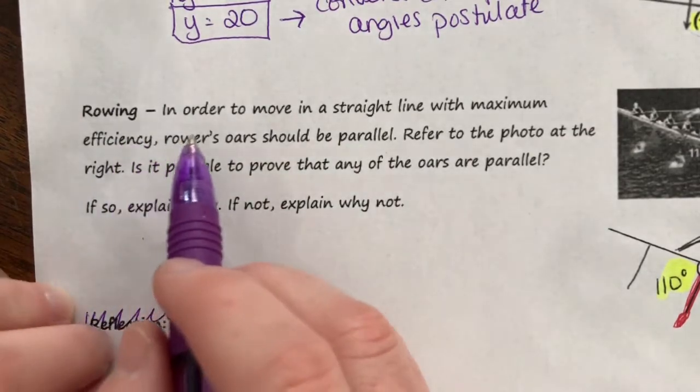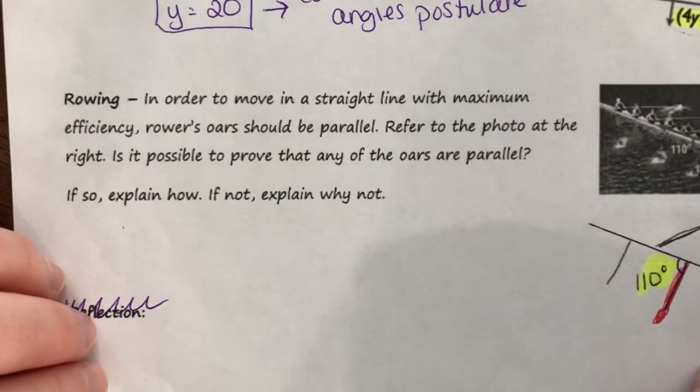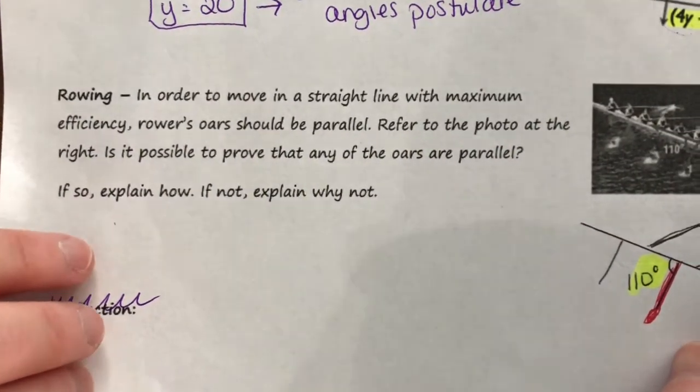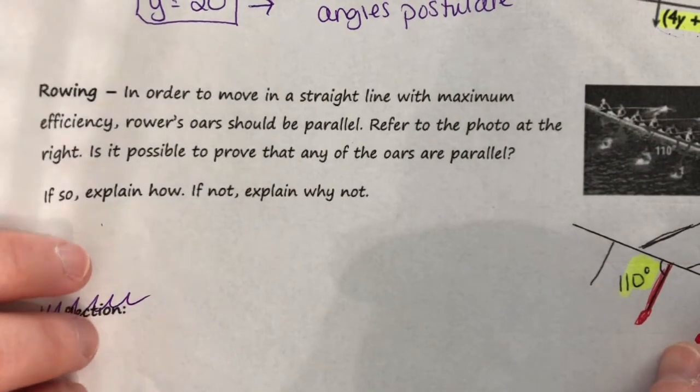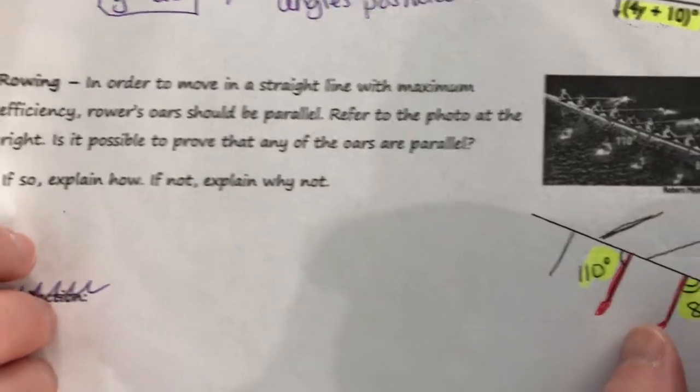All right, rowing. In order to move in a straight line with maximum efficiency, rowers' oars should be parallel. Refer to the photo at the right. Is it possible to prove that any of the oars are parallel? If so, explain. If not, explain why not.